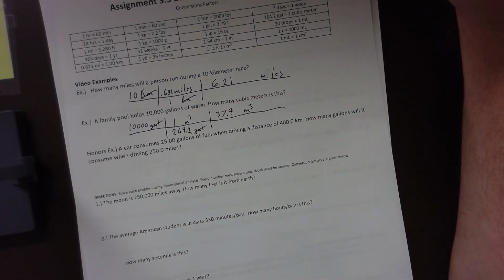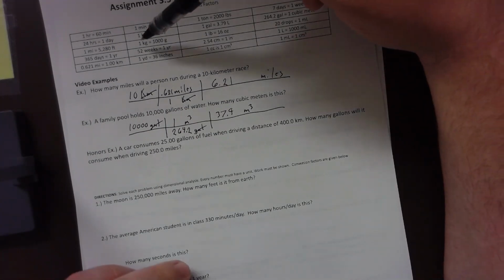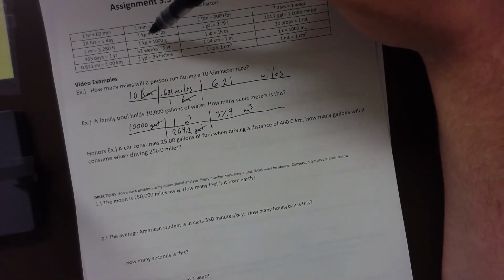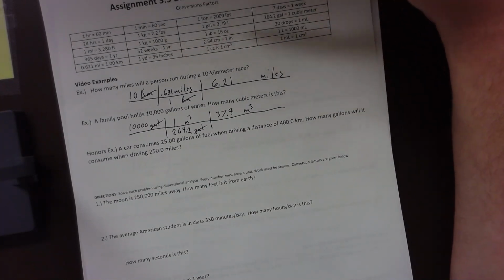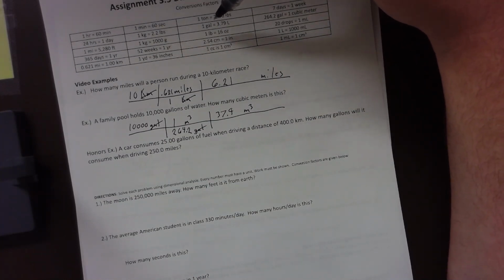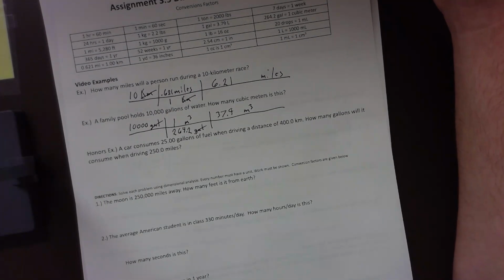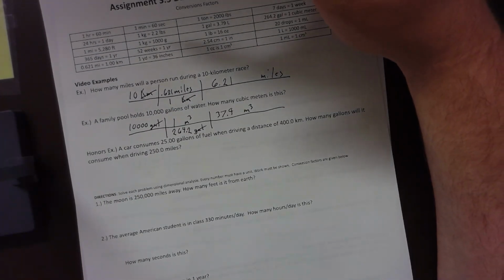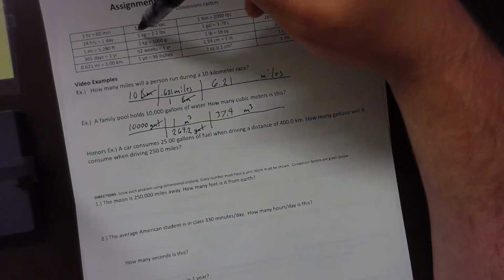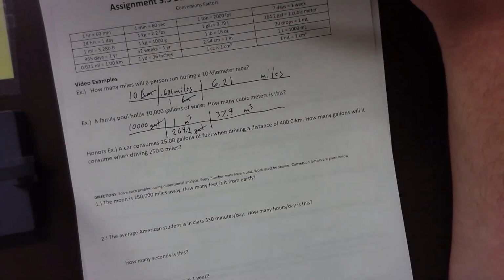But we do see how many grams are in a kilogram, and how many ounces are in a pound. And we also see how many pounds are in a kilogram.